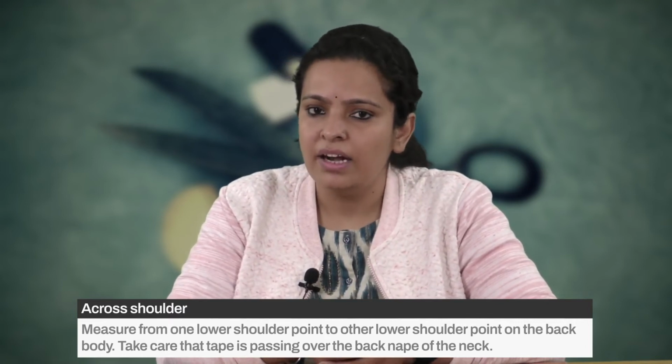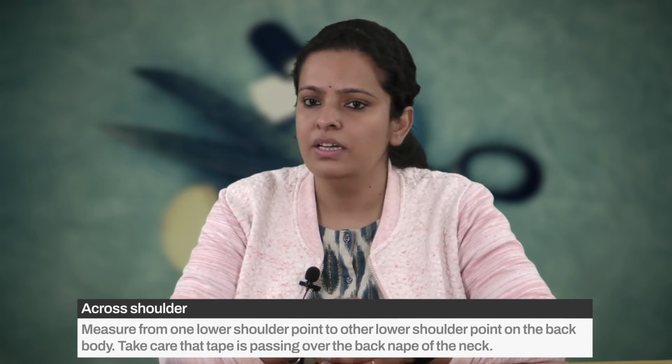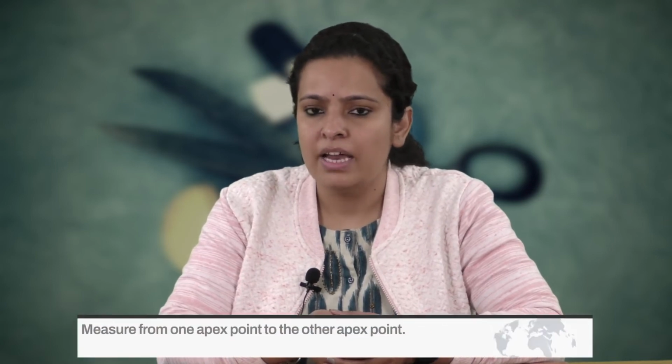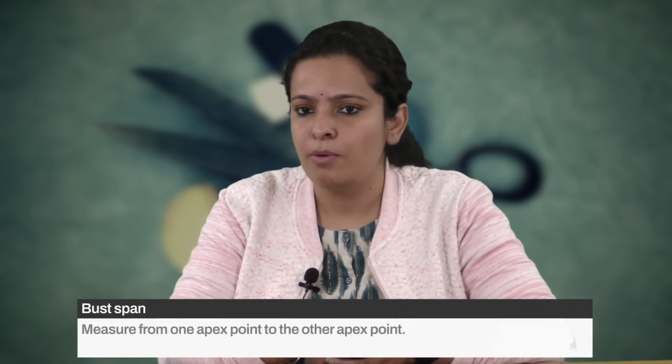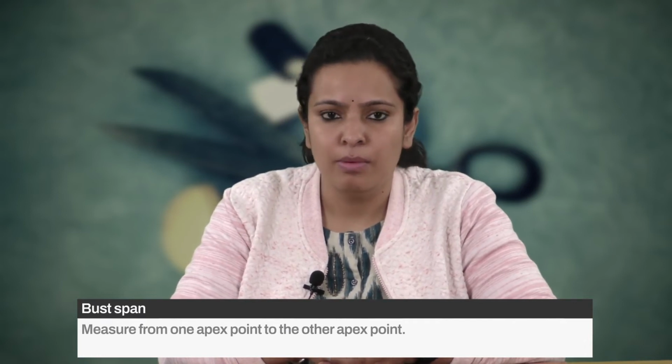So take care that the tape is passing over the back nape of the neck. Then the next horizontal measurement we take is the bust span. Bust span measures from one apex point to the other apex point on the body. So this all comes under the horizontal measurements.